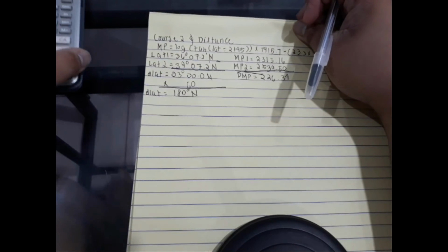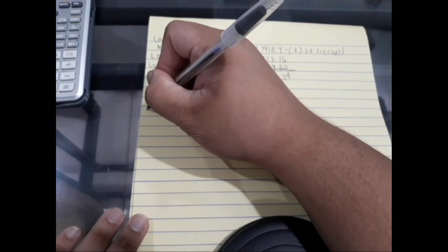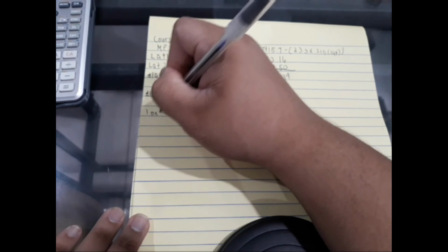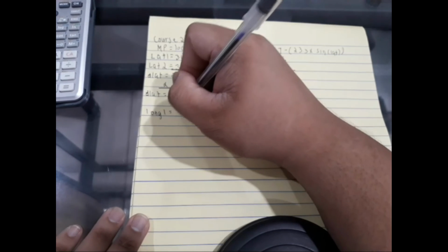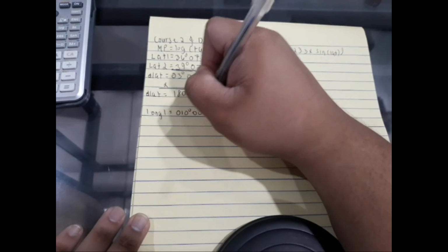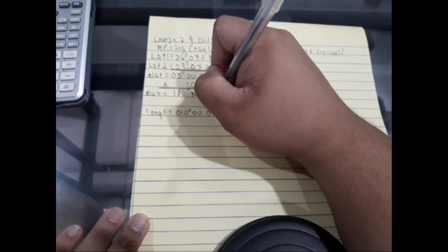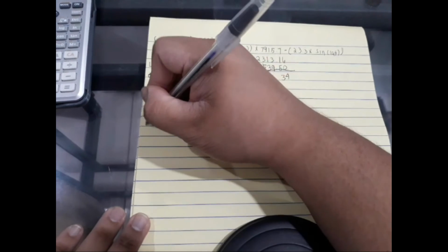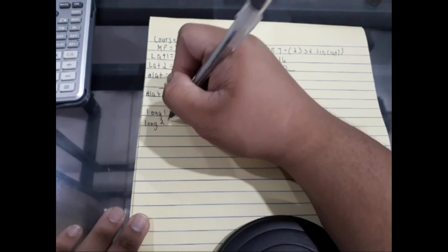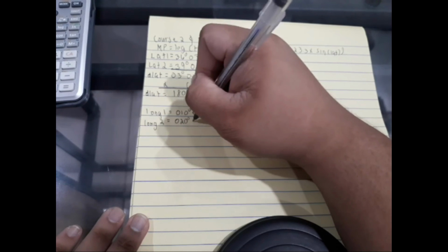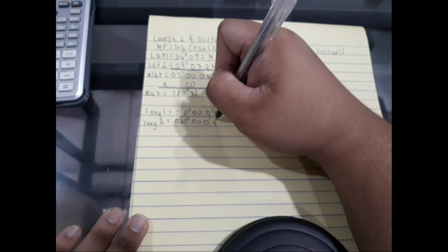So the next one we should get is the long. The long 1 is equal to 10 degrees west, and the long 2 is equal to 20 degrees, and of course west.